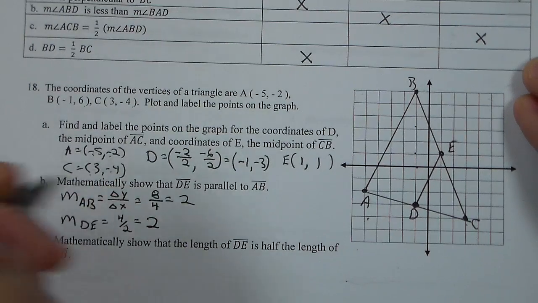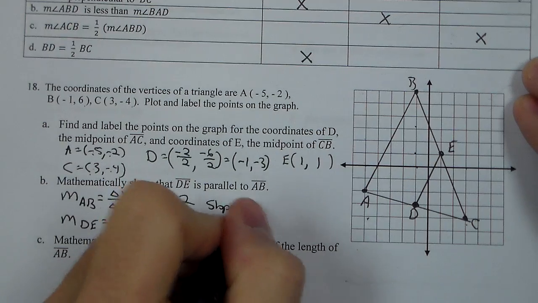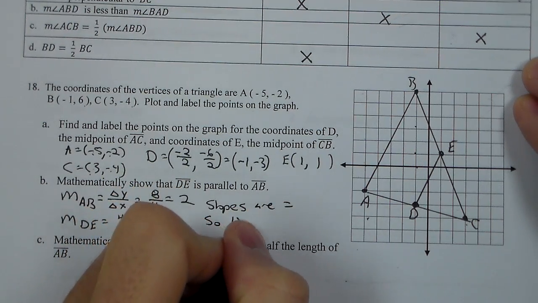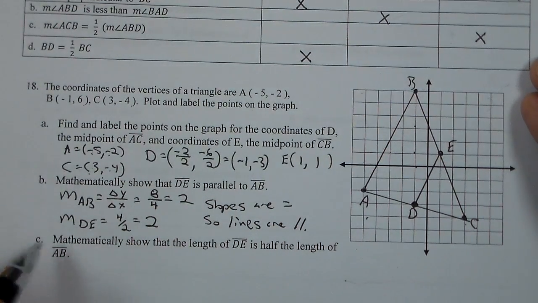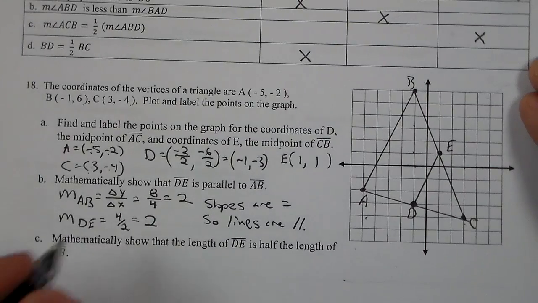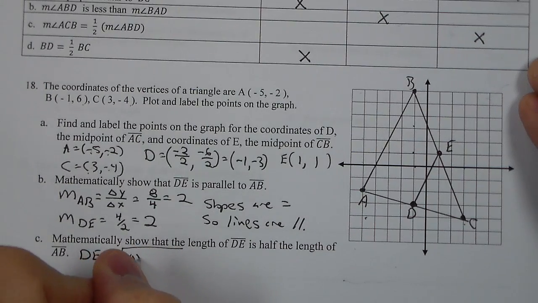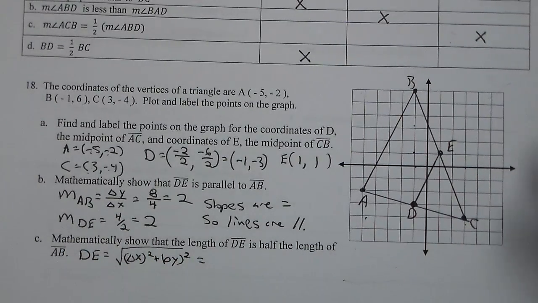And that comes out to be 2. So I know that the slopes are equal, so the lines are parallel. Now I need to check the length, and I need to use the distance formula. So my distance formula for DE, let's start with that one. Distance formula is the change in x squared plus the change in y squared inside the square root. It's like the Pythagorean theorem on a graph.